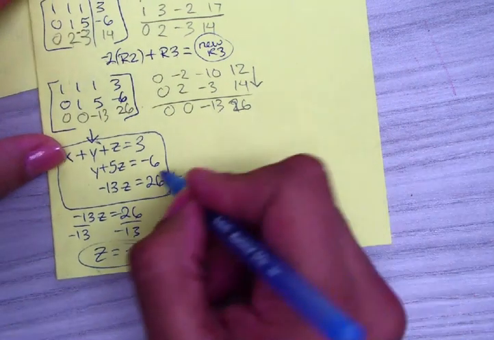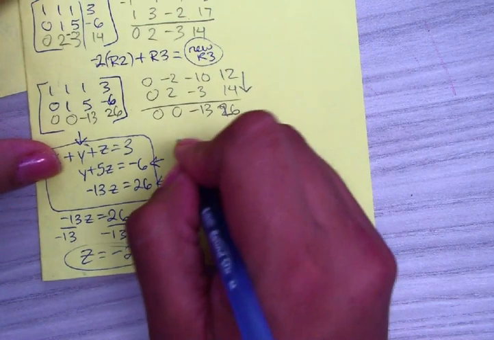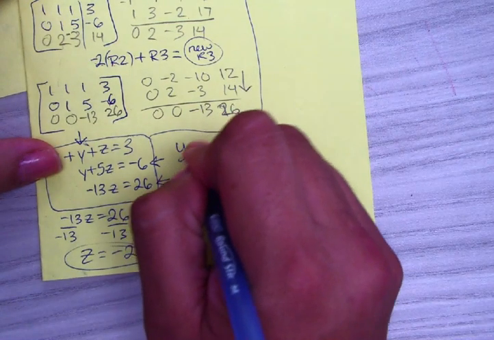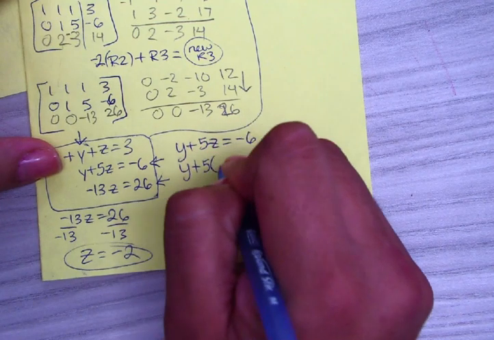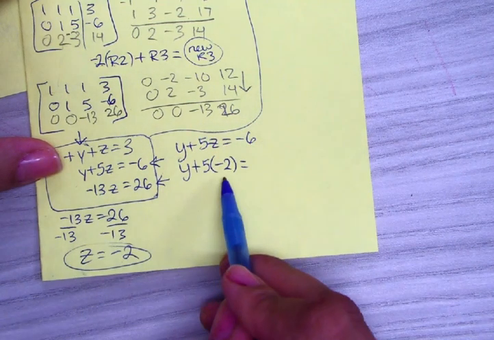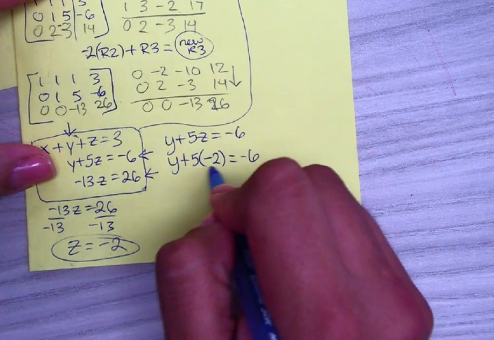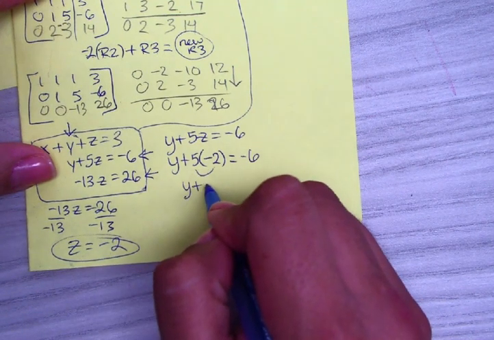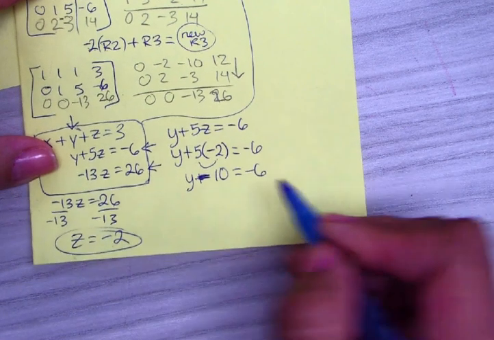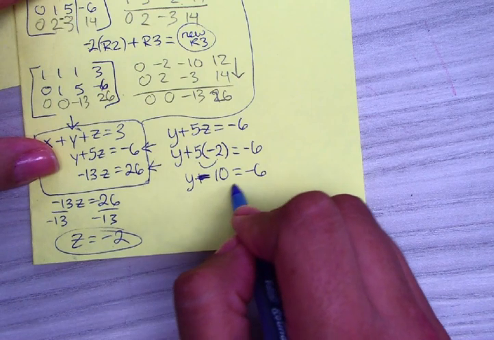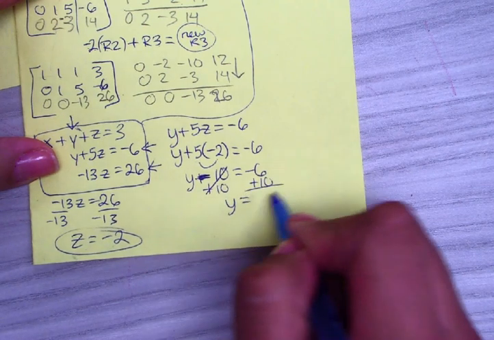Okay, so then now let's use the second equation and plug this in, or substitute this for z. So we're going to have y plus 5z equals negative 6. Y plus 5 times negative 2, because we're substituting that negative 2 for z, equals negative 6. And then we solve for y. So we distribute. So y plus negative, so we could just put minus 10 equals negative 6. And y minus 10, we need the 10 to cancel, so plus 10, y equals 4.